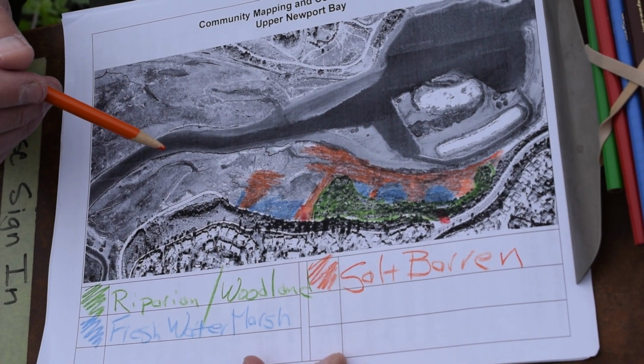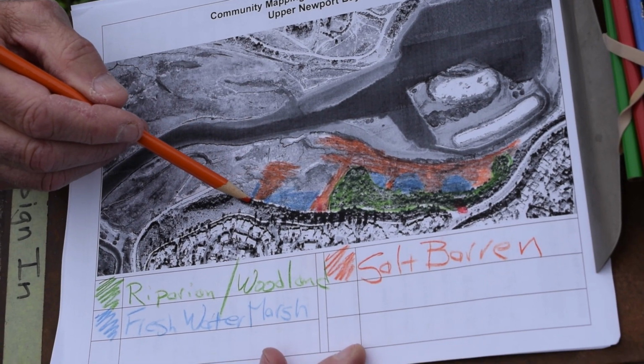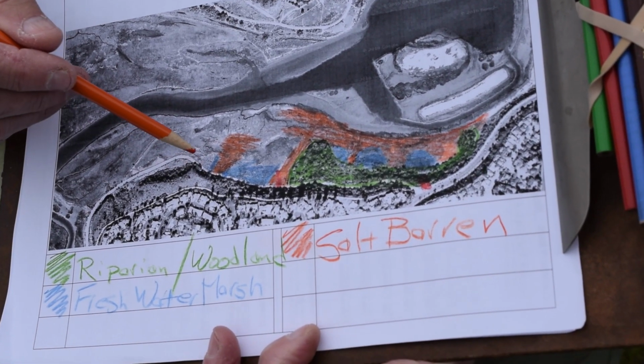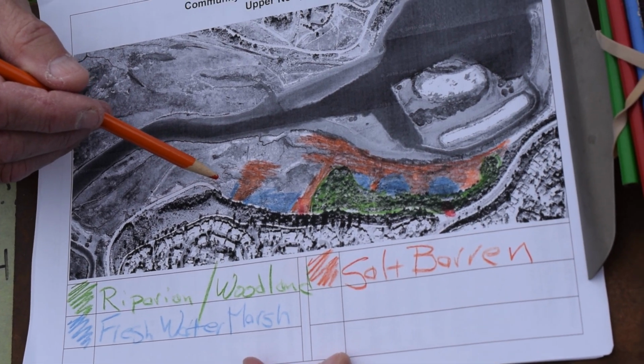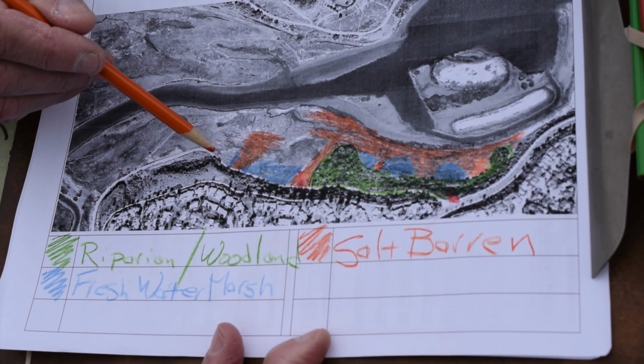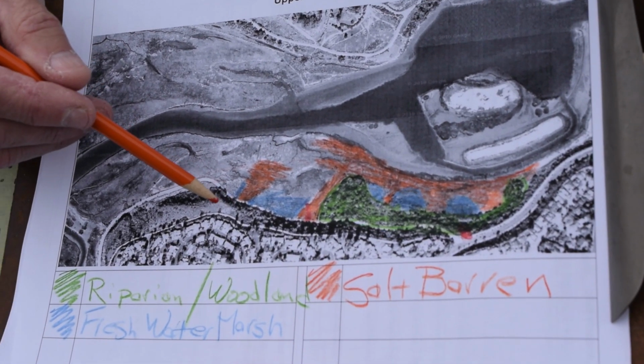You hear those marsh wrens, they're so fun. I really prefer the sound, I'd rather be interrupted by marsh wrens than big jet aircraft flying out of John Wayne Airport.